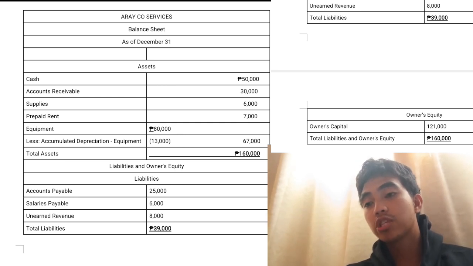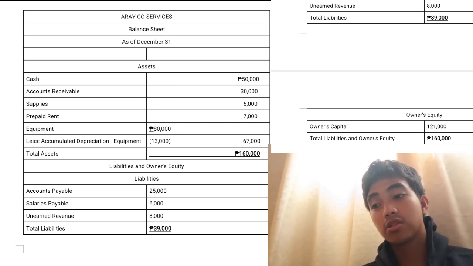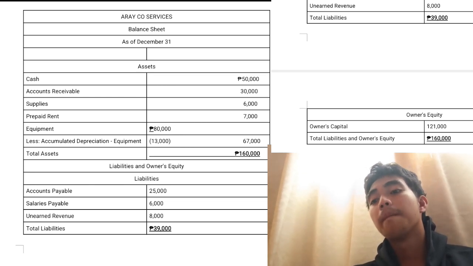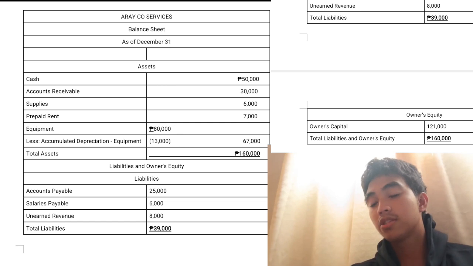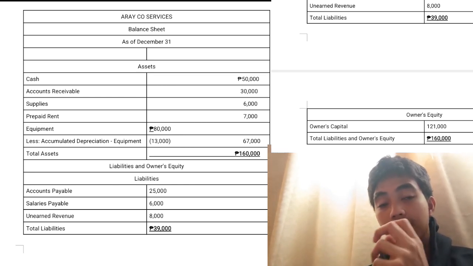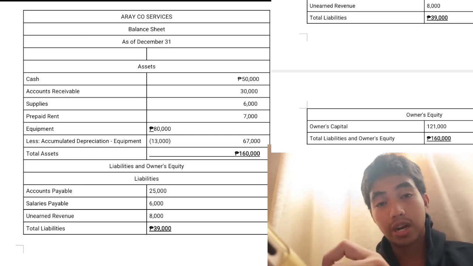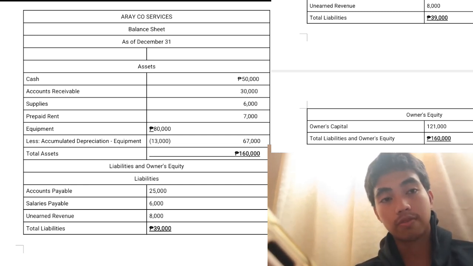And let's proceed to liabilities and owner's equity. Here in liabilities, accounts payable of 25,000, salaries payable of 6,000, unearned revenue of 8,000, total liabilities of 39,000, and owner's equity, owner's capital of 121,000. Let's add the 39,000 of total liabilities and the owner's equity, and we get 160,000. The assets and the liabilities and owner's equity are both equal to 160,000. And that's all. Thank you very much.